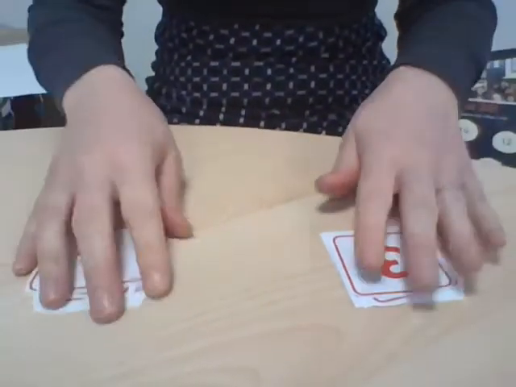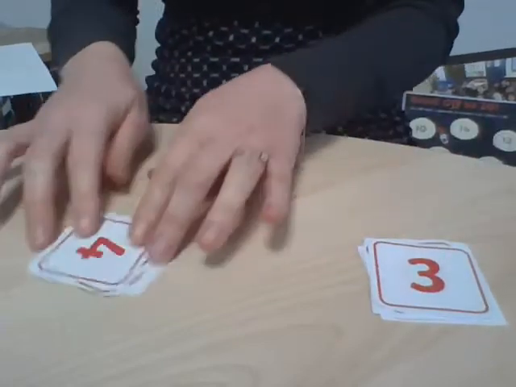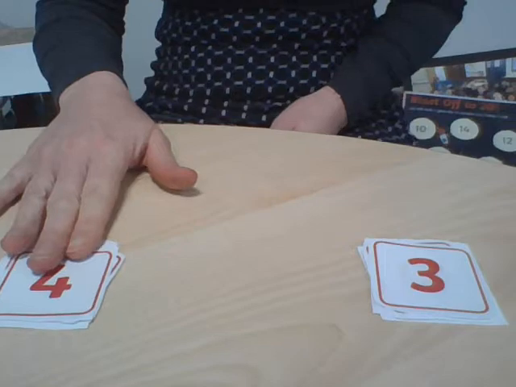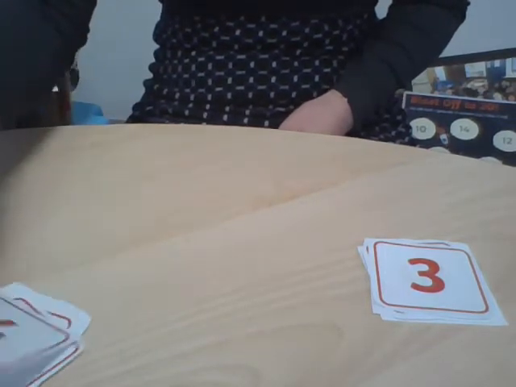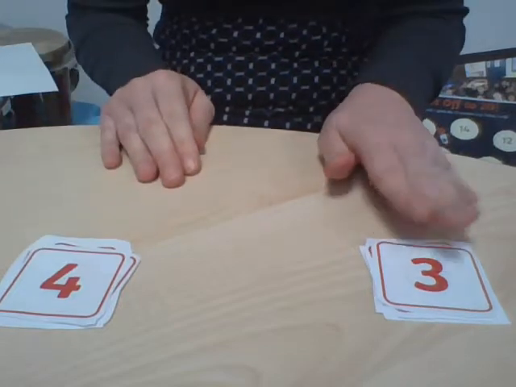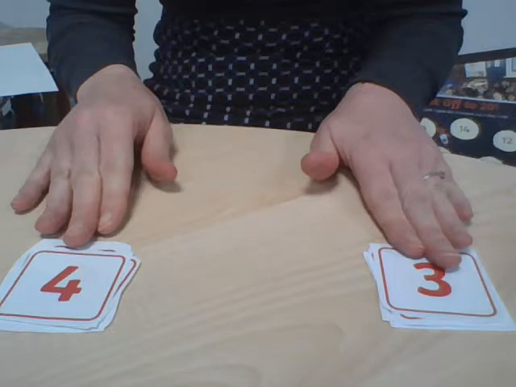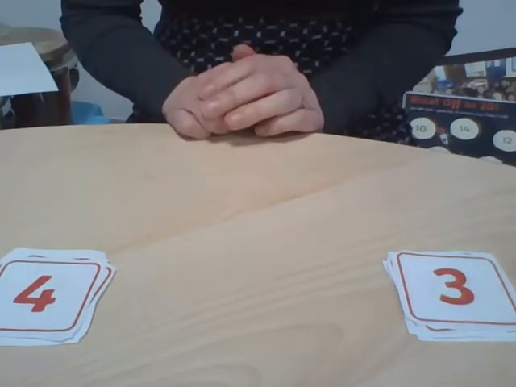So first of all, I've got ready my 2 piles of numeral cards. So you're going to need the same. I've got 1, 2, 3, 4, 5 here. They're not in order, that's fine. And then over here, I've got 1, 2, 3, 4, 5 again. And that's fine that they're not in order. So get your 2 piles like this.